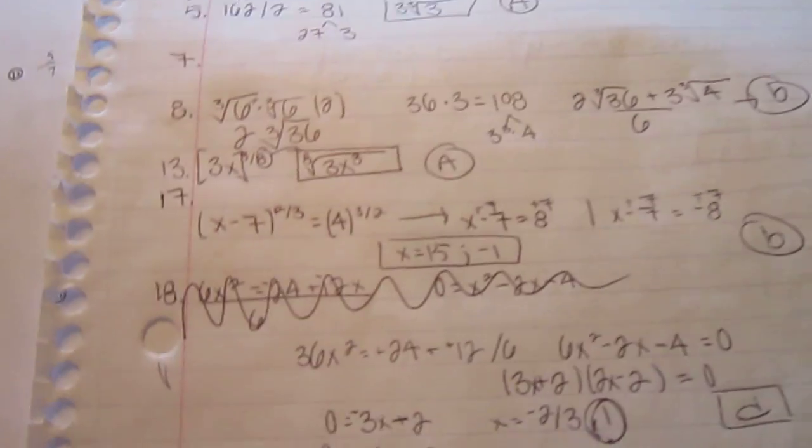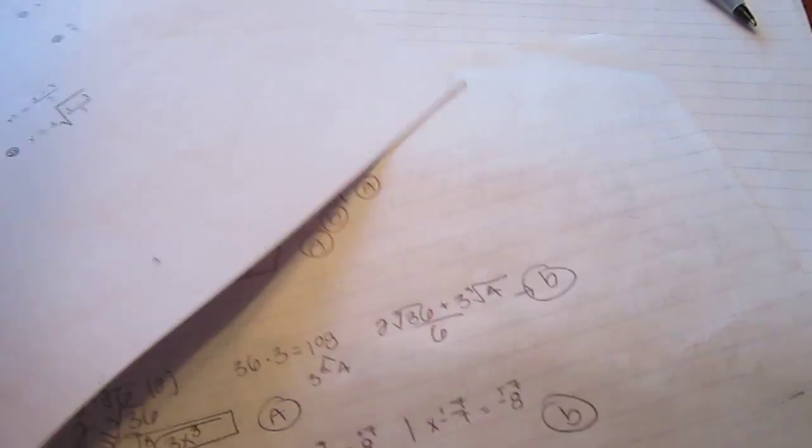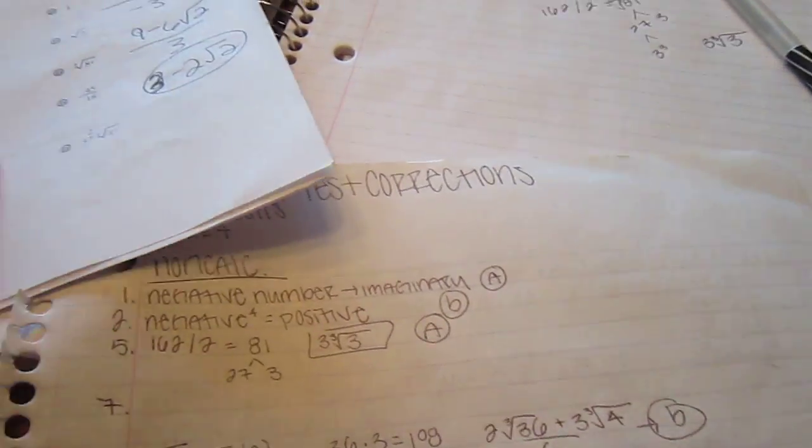And then for number 7, it is rationalize the denominator of the square root of 3 minus square root of 6 over the square root of 3 plus the square root of 6. And so you take the square root of 3 minus square root of 6 over square root of 3 plus square root of 6. You multiply it by the conjugate, so you get the square root of 3 minus square root of 6.